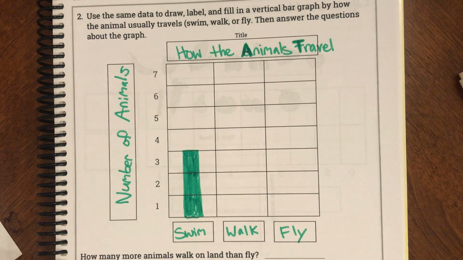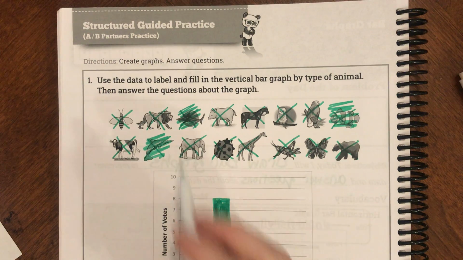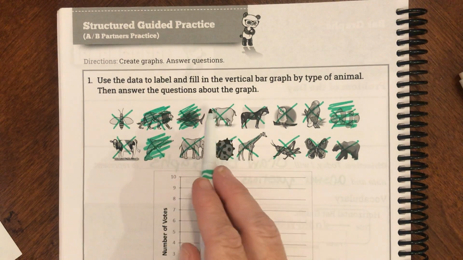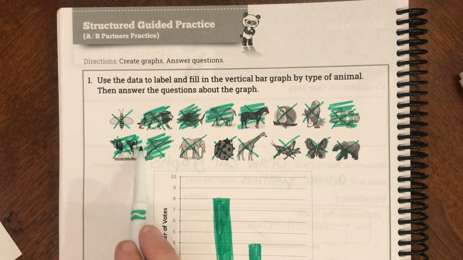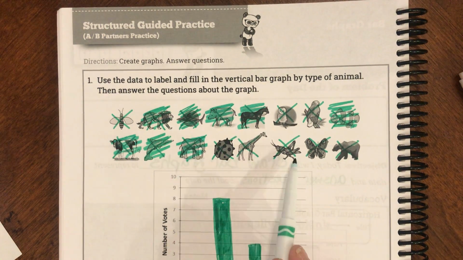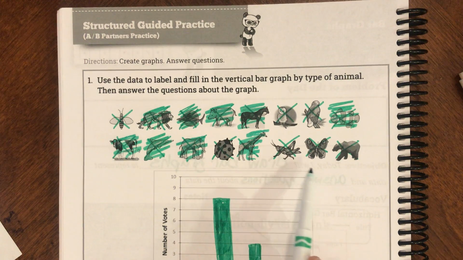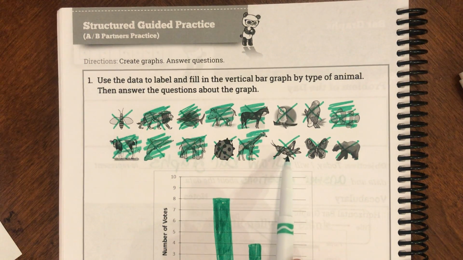Okay, now let's look at our walk category. We have 1, 2, 3, 4, 5, 6. Grasshoppers? What do you guys think about grasshoppers?